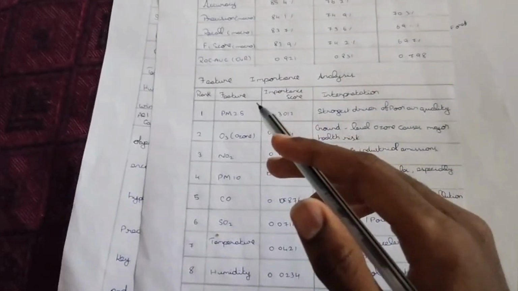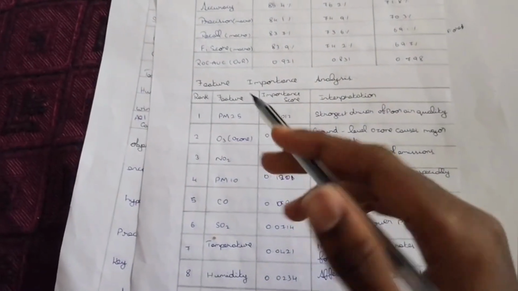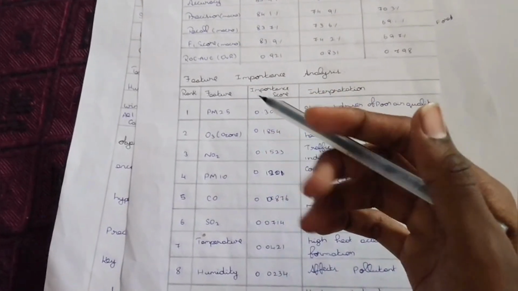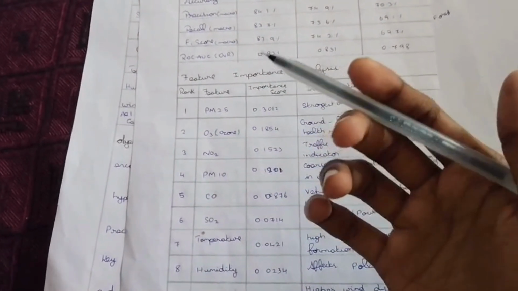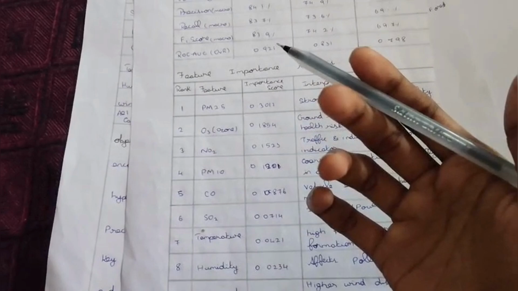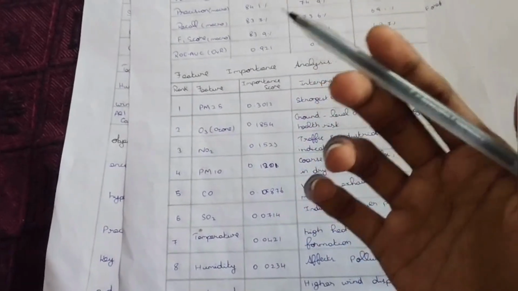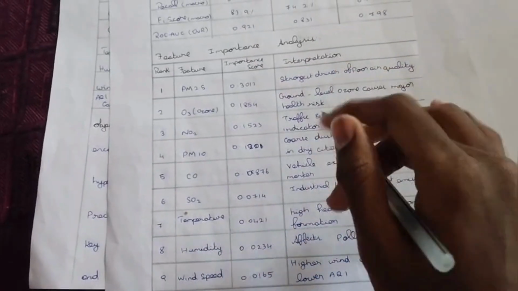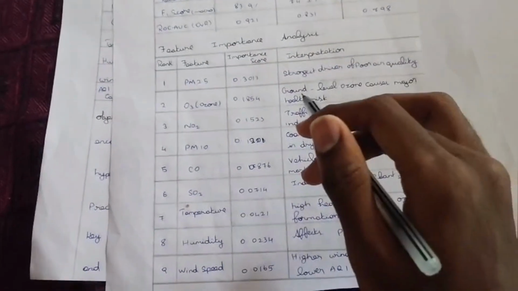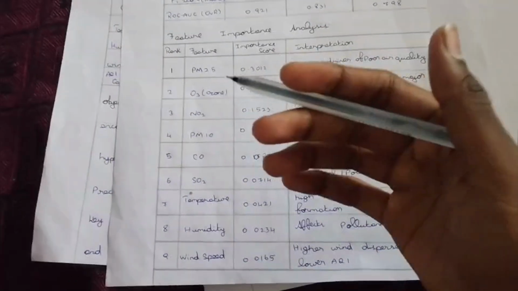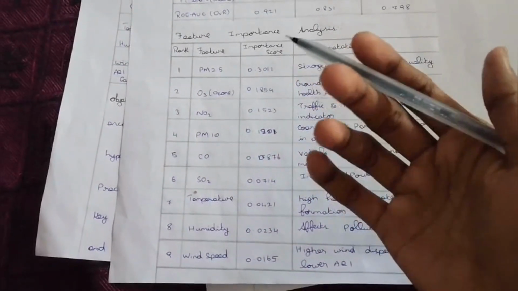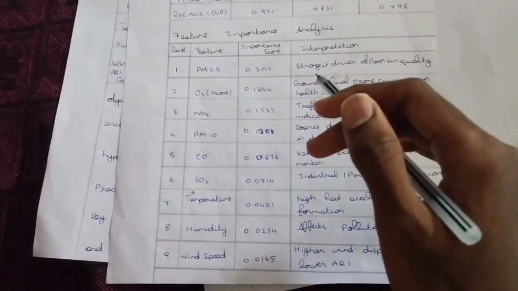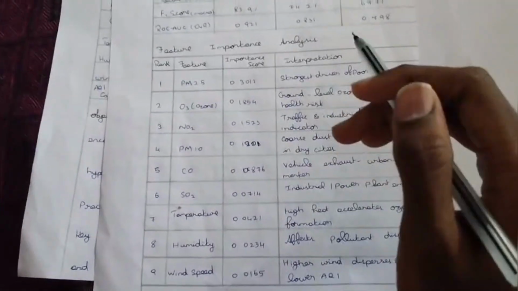Wind speed actually ranked last, and this makes intuitive sense. Higher wind disperses pollutants across a wider area, lowering local AQI readings, but the wind itself does not produce pollutants, right? The model correctly learned that pollutant concentrations are what really determine AQI. This alignment with environmental science knowledge validates that the model learned real patterns, not noise. Can you understand?